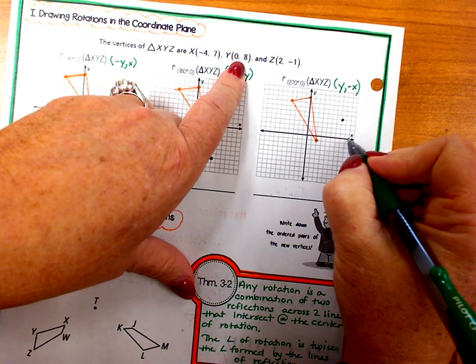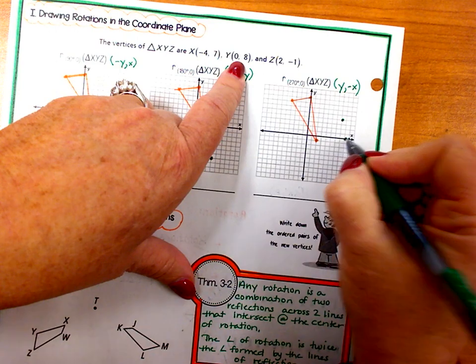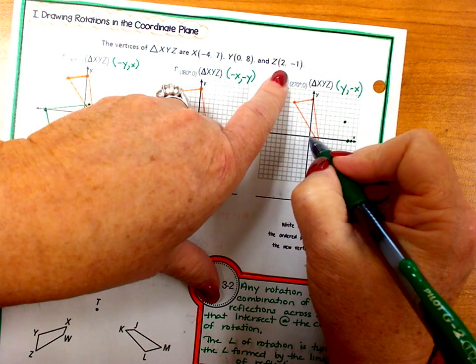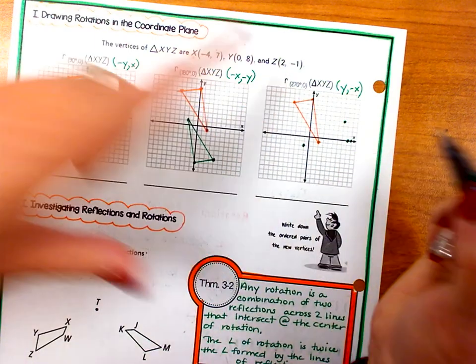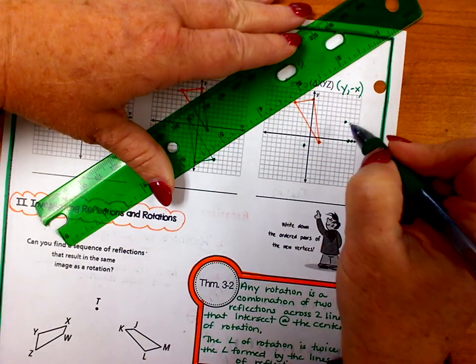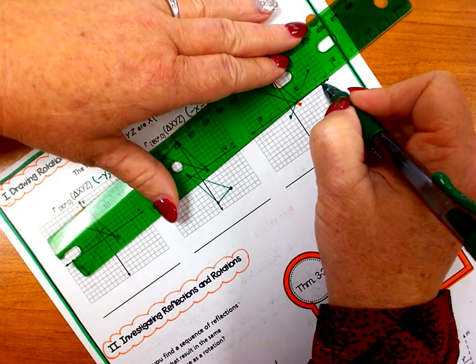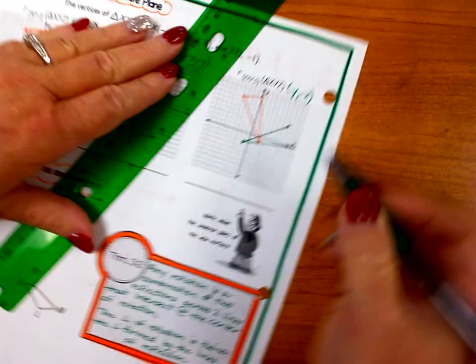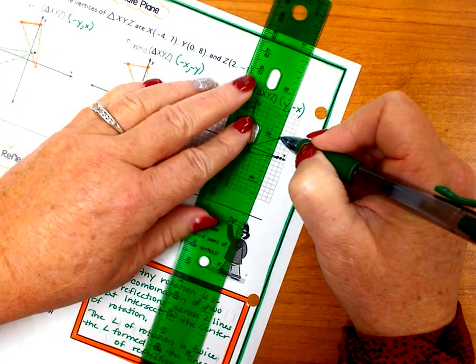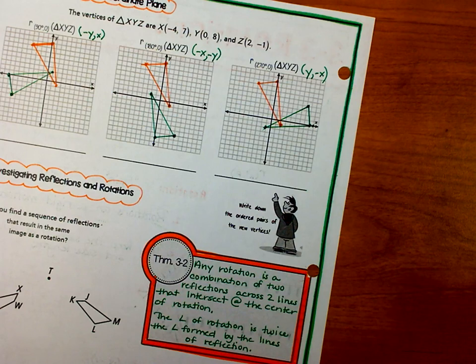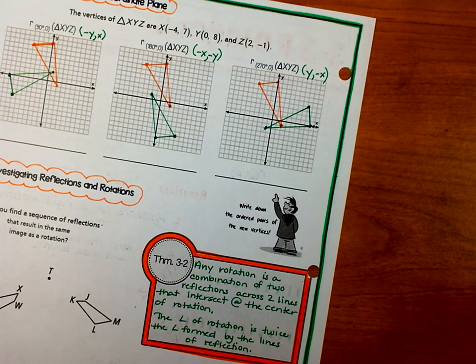So that one's going to be right here. Whoops, right here. And negative 1, negative 2. So negative 1, negative 2. It's going to be right down here. And we'll go ahead and connect those points. And we have our 270 degree rotation, and it is just that easy.